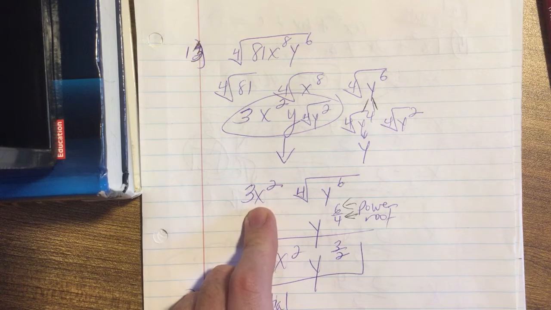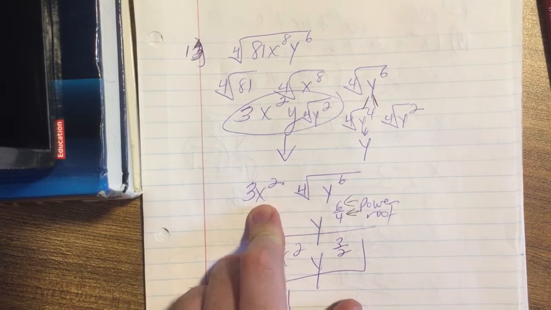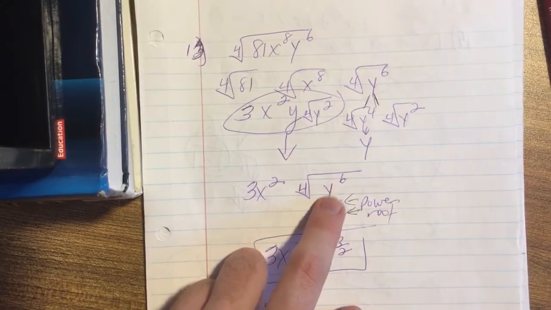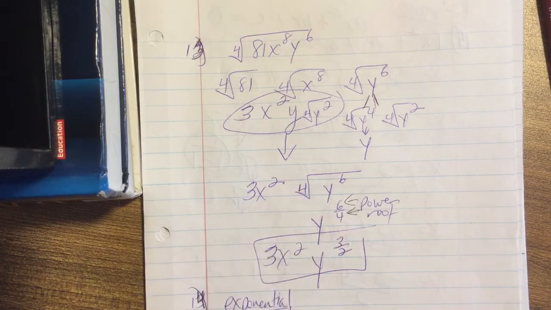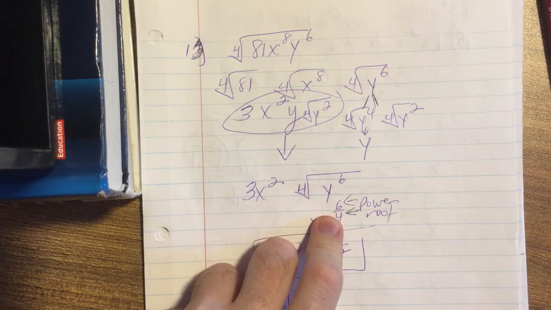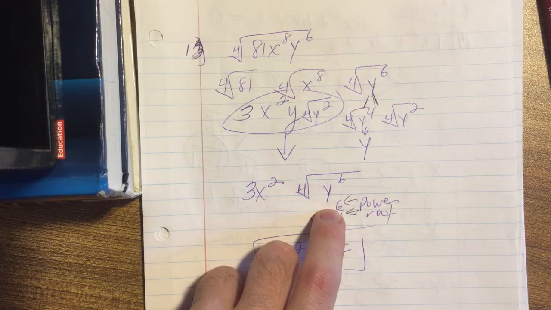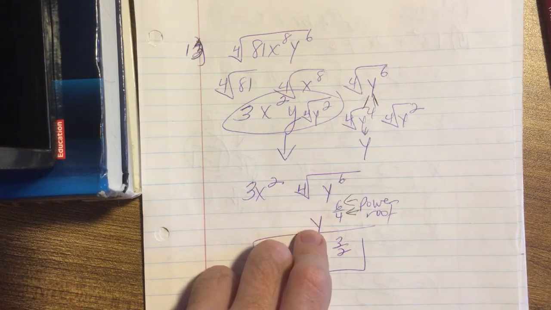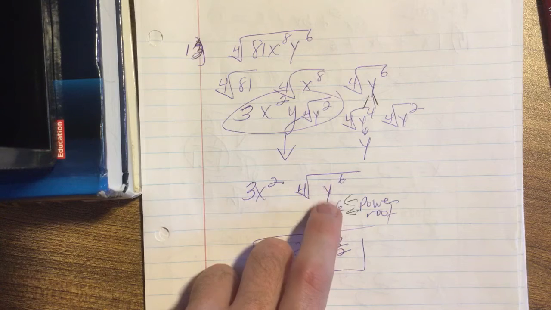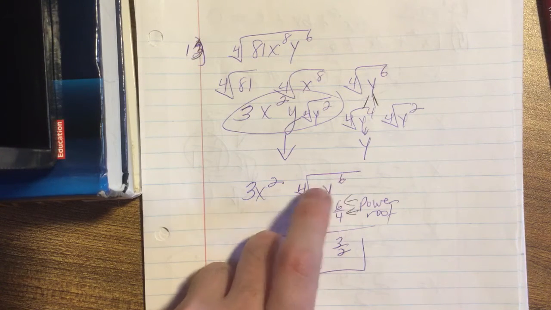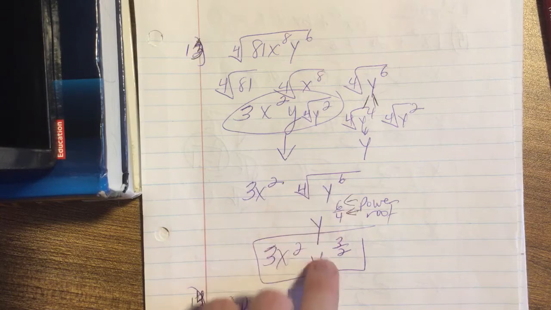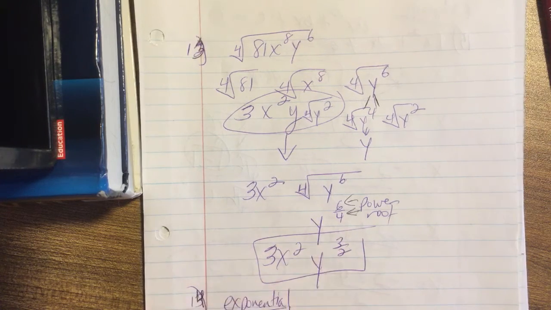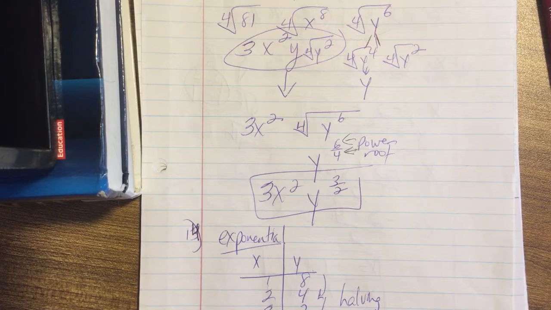It's easy to see how the 3x squared came out relatively easy. And then you have the fourth root of y to the 6th power left. Another way is to connect rational exponents with radicals. The numerator of the rational exponent is the power, and the denominator of the rational exponent is the root. So here we are going to re-express this as y raised to the 6/4 power, since 6 is the power y is raised to, and 4 is the root that it's being taken of. And 6/4 can be reduced to 3/2.